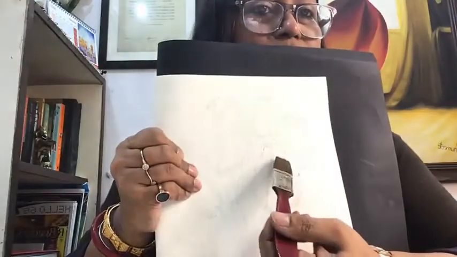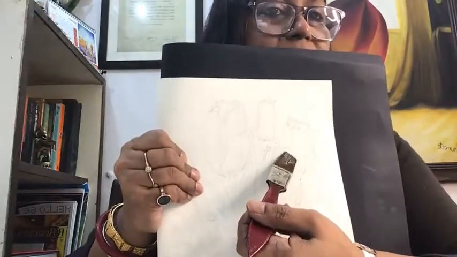So winters are here, and now I'm wetting the paper. I wish I could show you the two cameras. Doesn't matter.